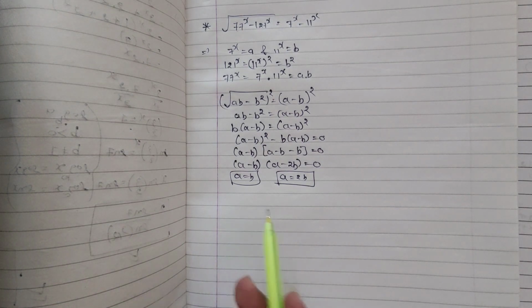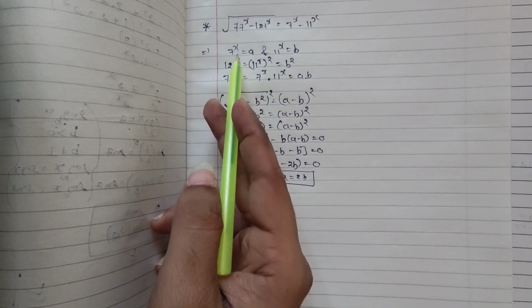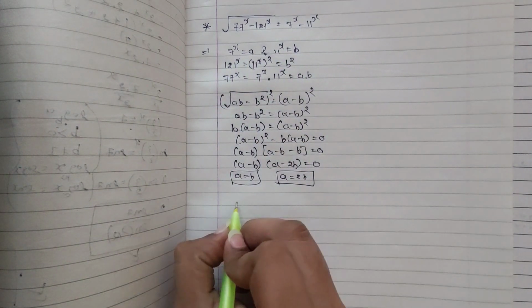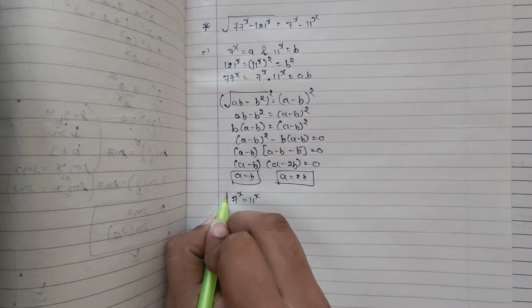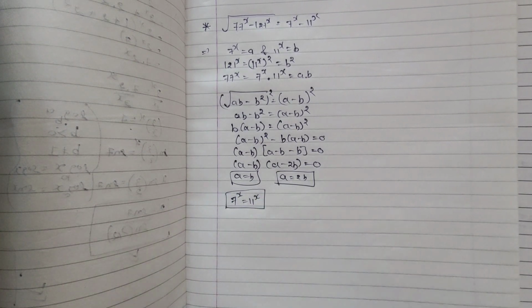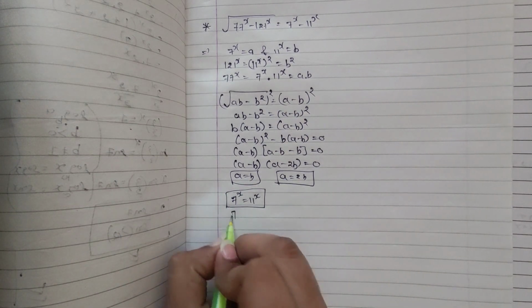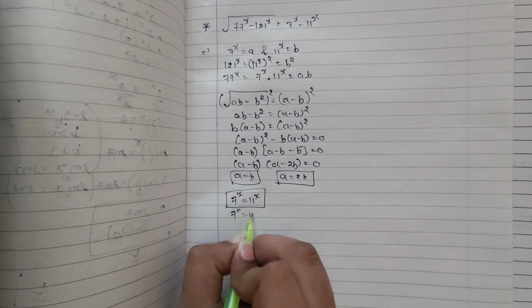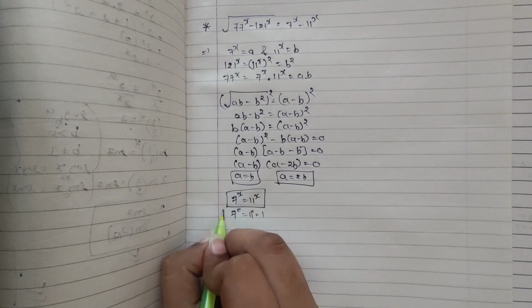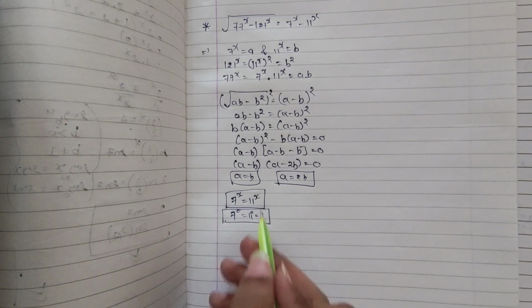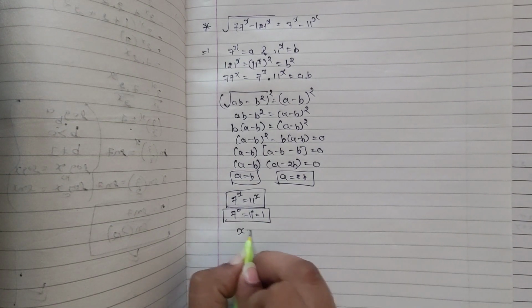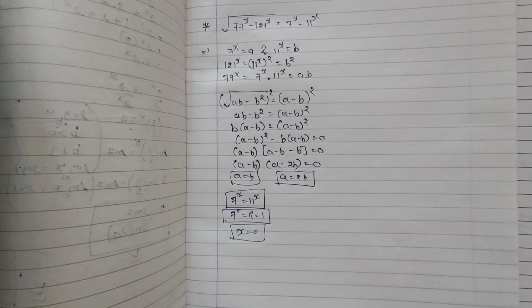Now what is the value of a and b? As discussed, they are 7^x and 11^x. First of all, if I put the values of a and b, 7^x equal to 11^x. Whenever you see this equation, it is not possible, except in the case when I put x equal to 0. If I put x equal to 0, both sides will become 1. This is the only possibility in which this equation is satisfied. So from this equation, I can say that x equal to 0 is our first real solution.